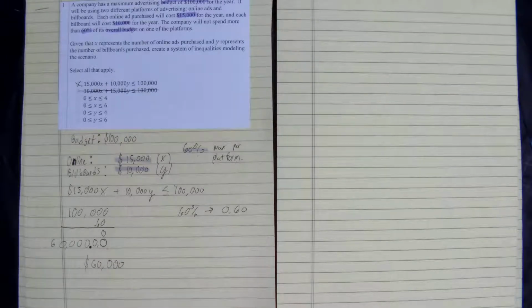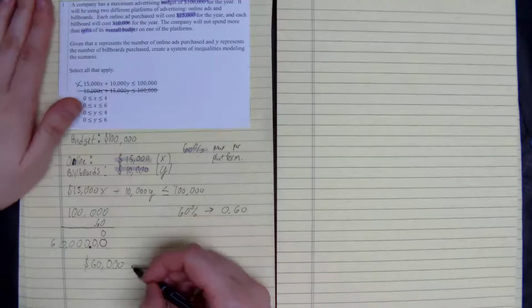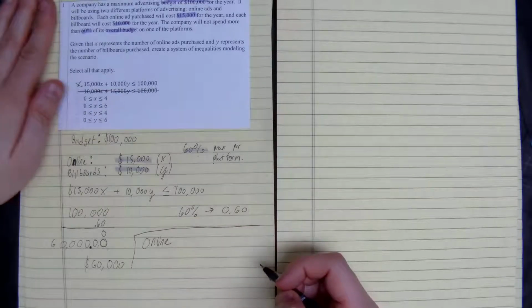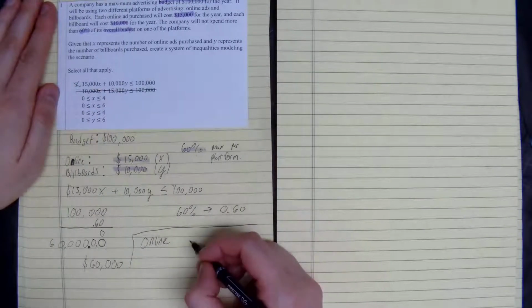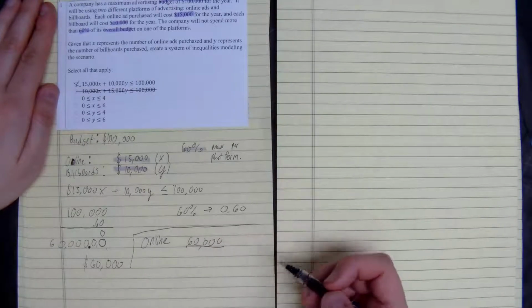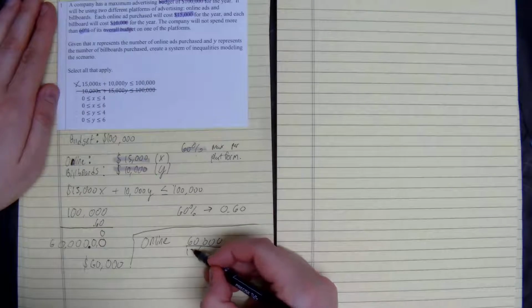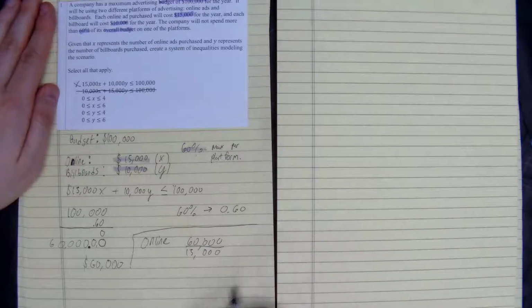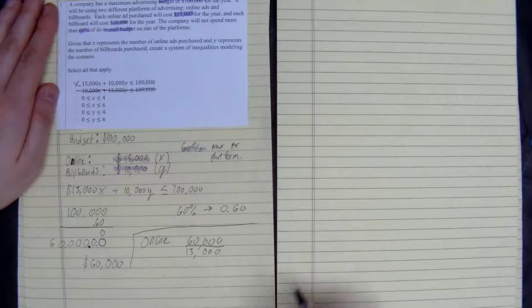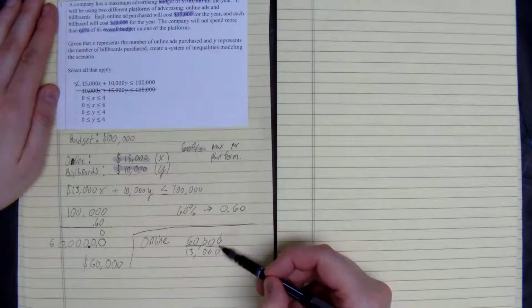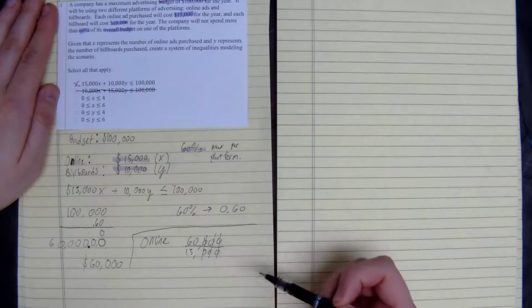So how do we figure out the maximum budget? Well, now we do a little division. Let's do online first. Online would be how many times does 15,000 go into 60,000? We're dividing here, but don't let that scare you, because since they both have zeros, you can just do this crossing out method.